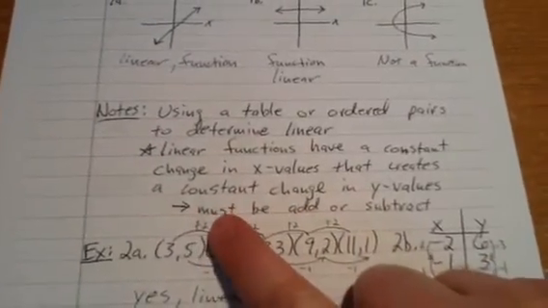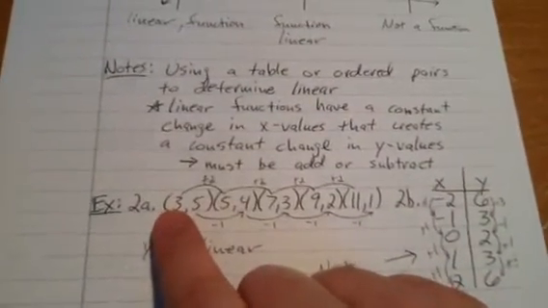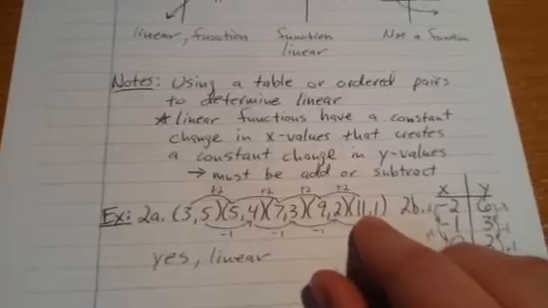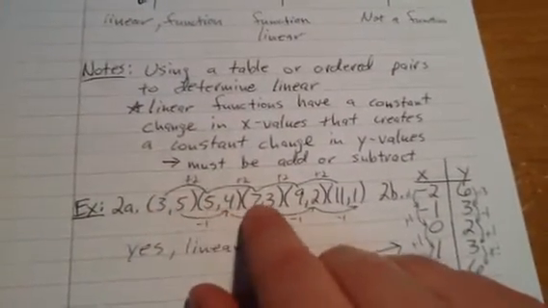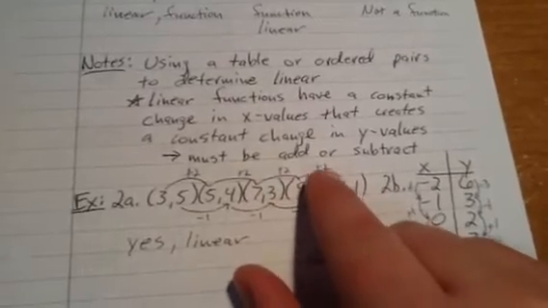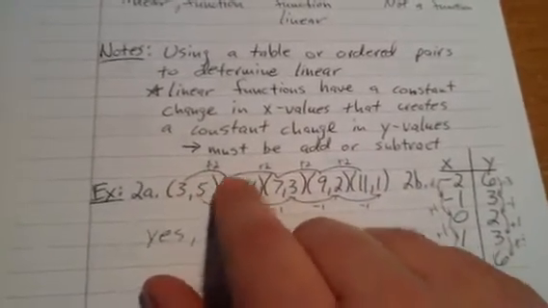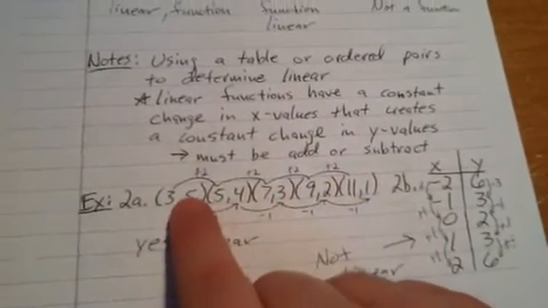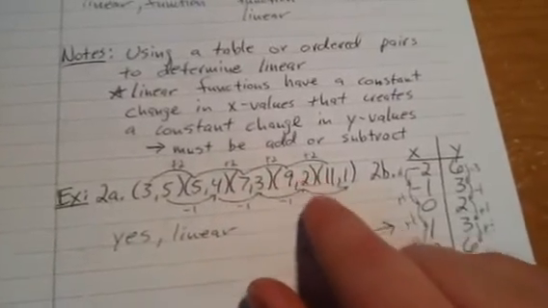And keep in mind, the rule must be add or subtract. So on the first example here, our ordered pairs are (3, 5), (5, 4), (7, 3), (9, 2), (11, 1). Comparing the x's, I'm looking at the 3, the 5, the 7, the 9, the 11, and you can see I wrote up here, they're going up by 2 each time. Right? On the y's, it goes from 5 to 4 to 3 to 2 to 1.